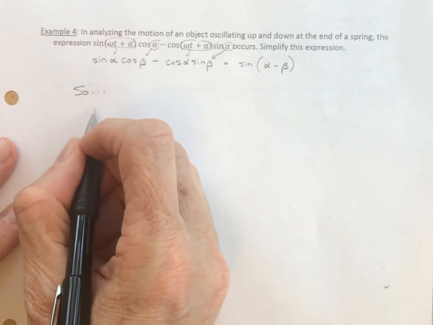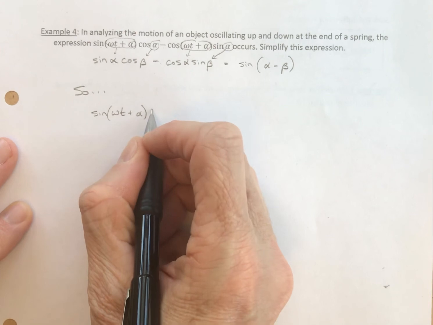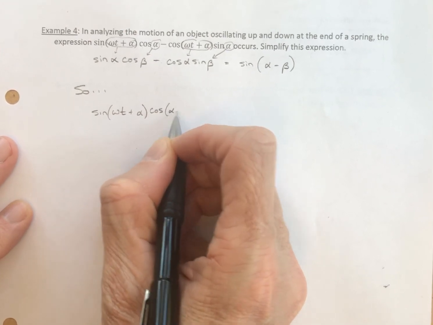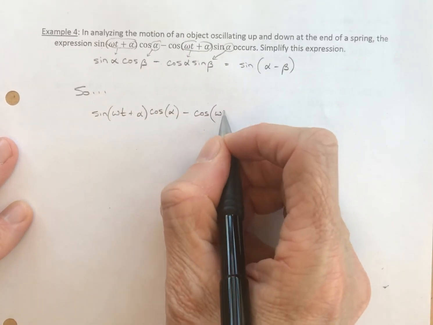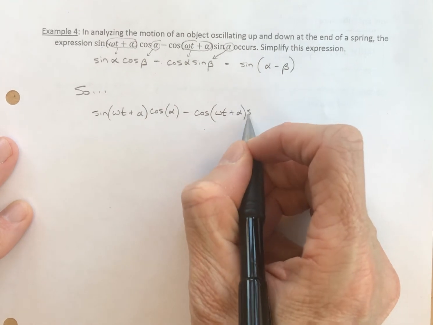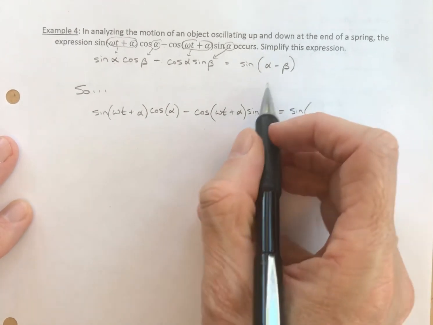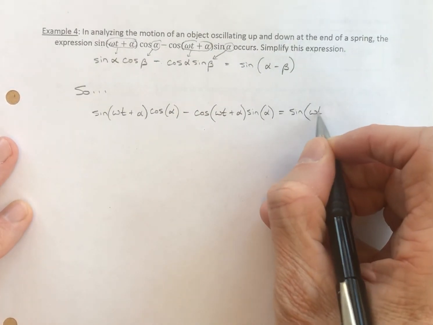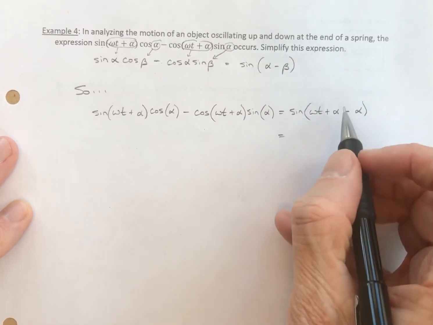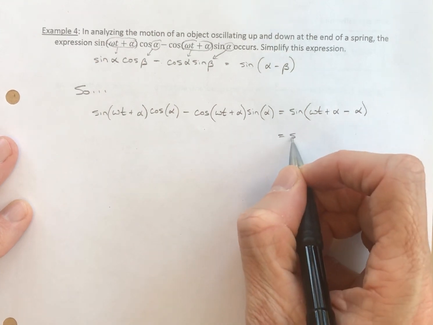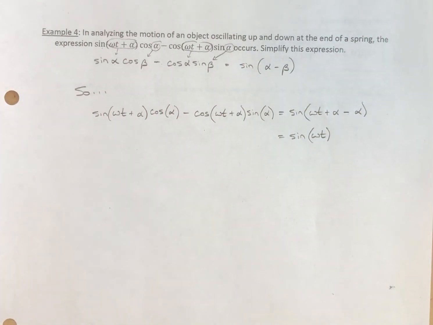So, let's do this one. The sine of alpha, which is omega t plus alpha, times the cosine of beta, which is alpha in this case, minus the cosine of alpha, which is omega t plus alpha, times the sine of beta, which in this case is alpha, is equal to the sine of alpha minus beta. Omega t plus alpha minus beta, which is alpha. Well, that's not too bad. Alpha minus alpha is 0. So this simply becomes the sine of omega times t. And so that one is simplified.